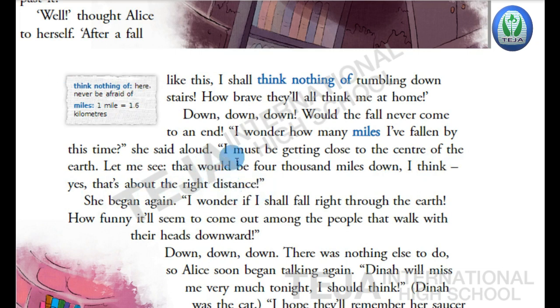Now Alice was talking to herself only. Down, down, down. And would the fall never come to an end? So I'm going down and down and down, so there is no end to this fall. And she is also wondering that she has traveled some miles. One mile is equal to 1.6 kilometers. So she has traveled many miles, she said aloud.